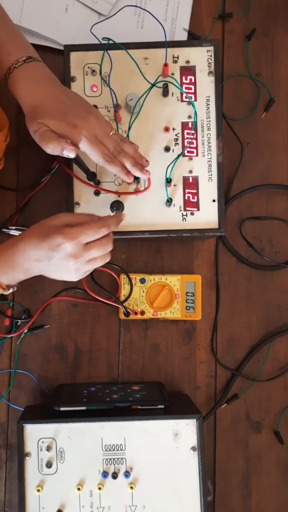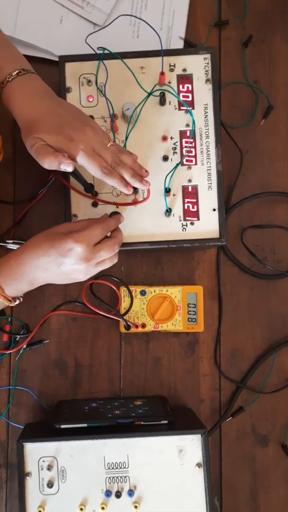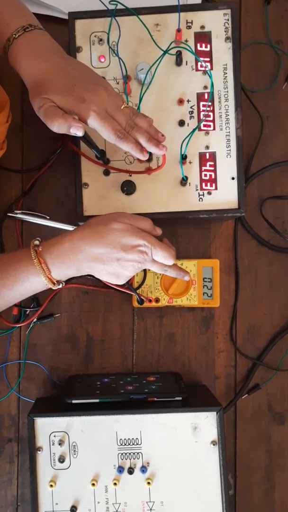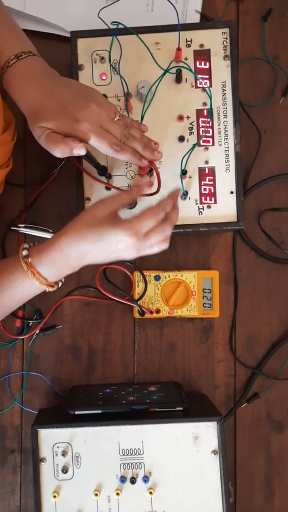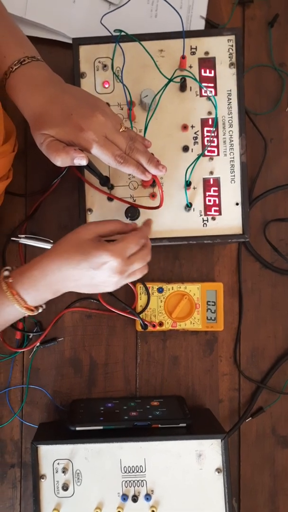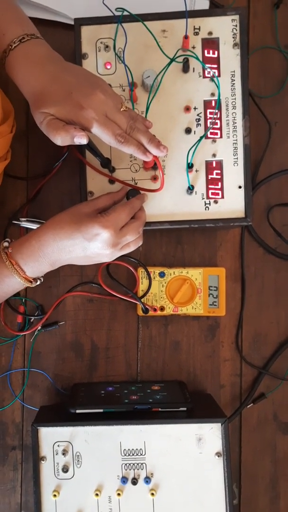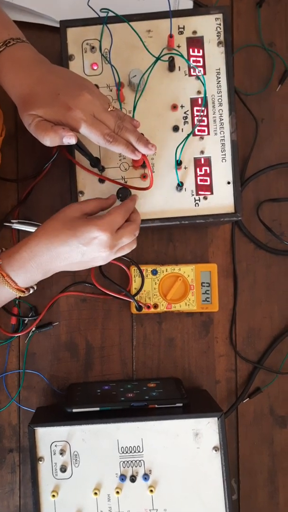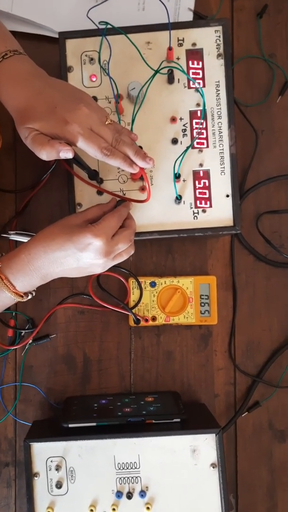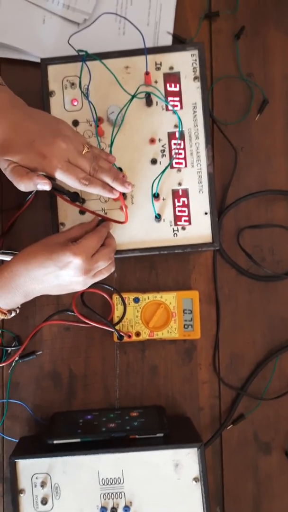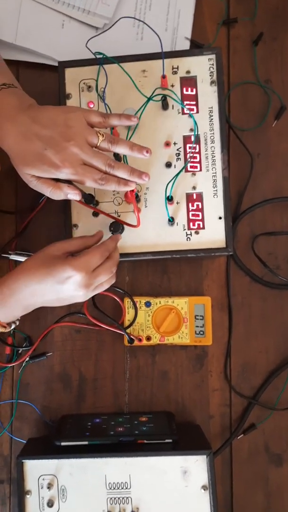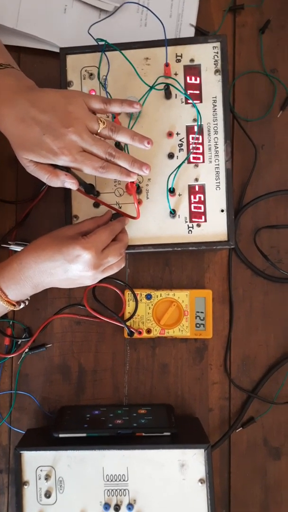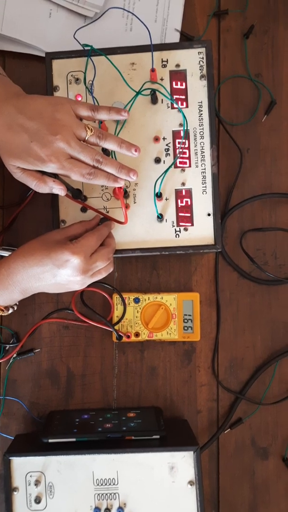Now IC is 1.21 milliampere. Okay. So for 0.2 volt of output voltage, the output current is 4.64. Now I am increasing output voltage to 0.46. Output is 5.01. For 0.6 output is 5.04, like that. So even though I am increasing the voltage, the output current eventually remains constant near about 5 milliampere.